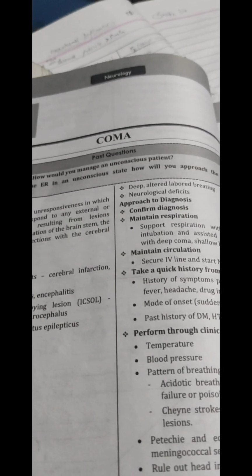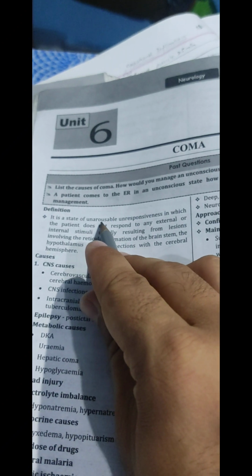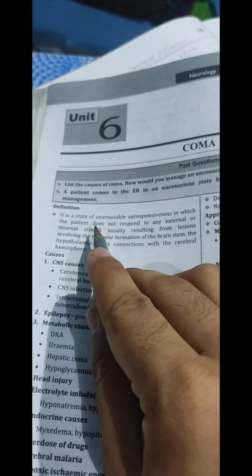Let us learn about coma. Coma is a state of unarousable unresponsiveness in which the patient does not respond to any external stimuli. And there are different causes of coma.